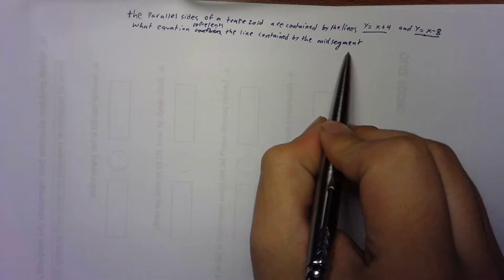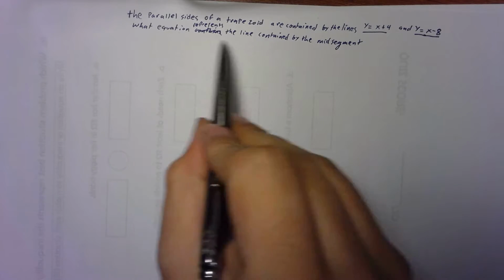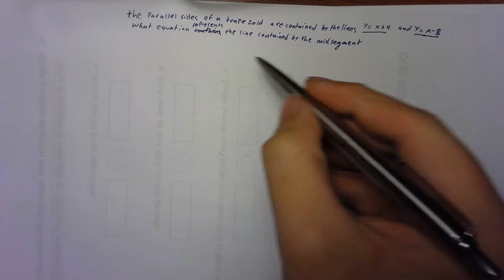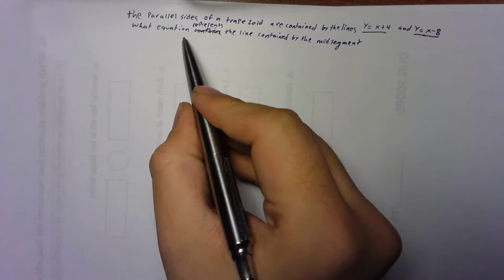Okay, in this video I will be providing an argument to a math problem that was contained in the textbook. The problem is: the parallel sides of a trapezoid are contained by the lines y equals x plus 4 and y equals x minus 8. The question wanted us to write an equation of a line which contains the mid-segment of the trapezoid.